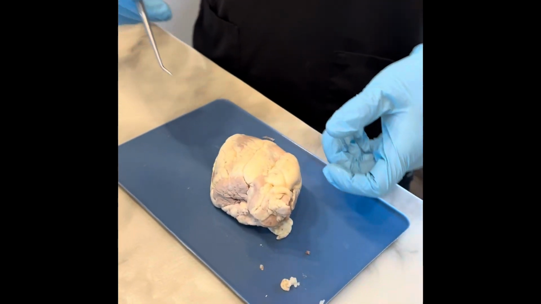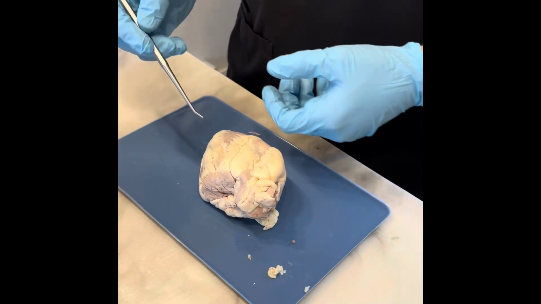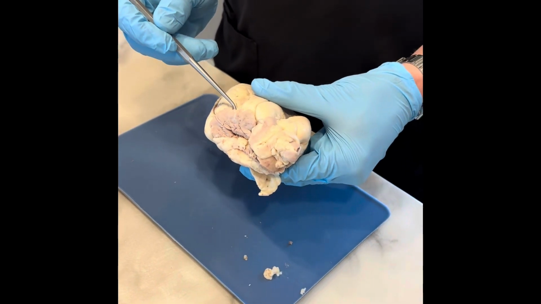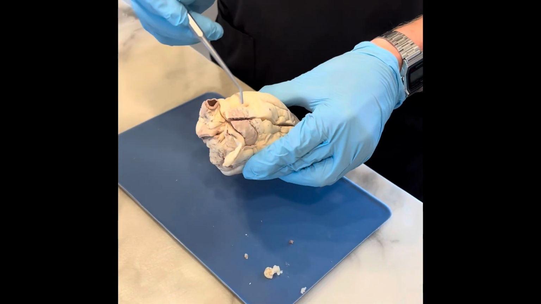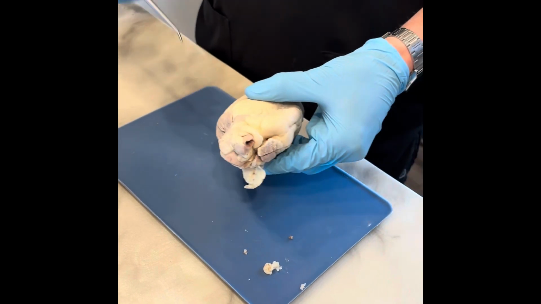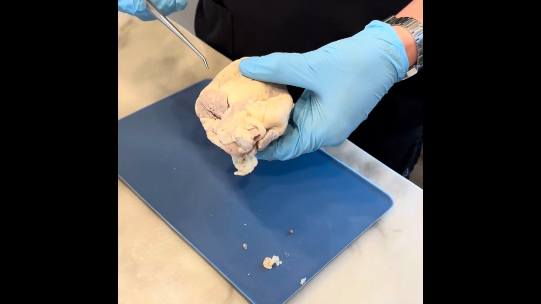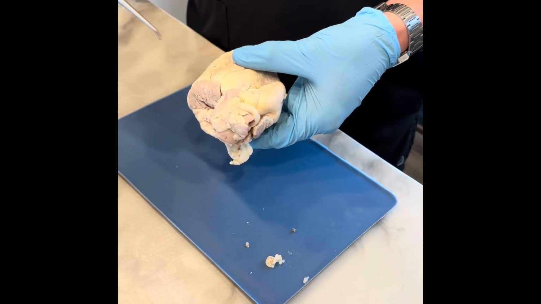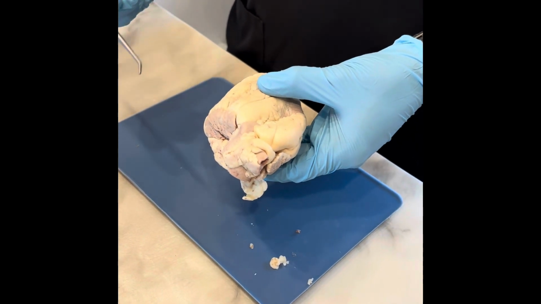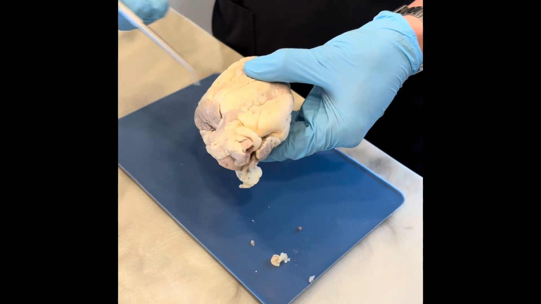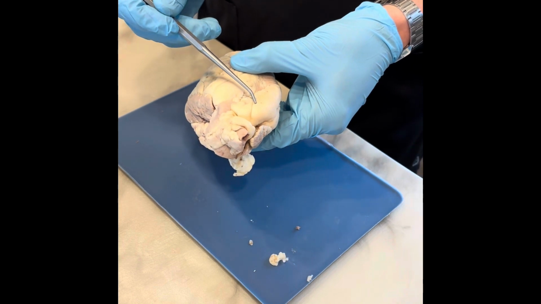Here we have a dissected sheep heart. First, I will discuss some structures on the anterior surface. This flap here is our left auricle, and over here is the right auricle. These auricles slightly increase each atrium's capacity so they can hold a higher volume of blood. So the auricles lay on top of the left and right atriums. So underneath our left auricle, we have our left atrium, and our right atrium would be over here.